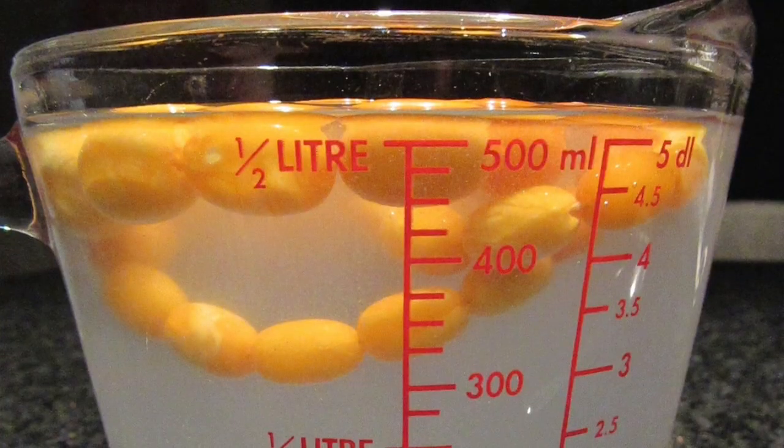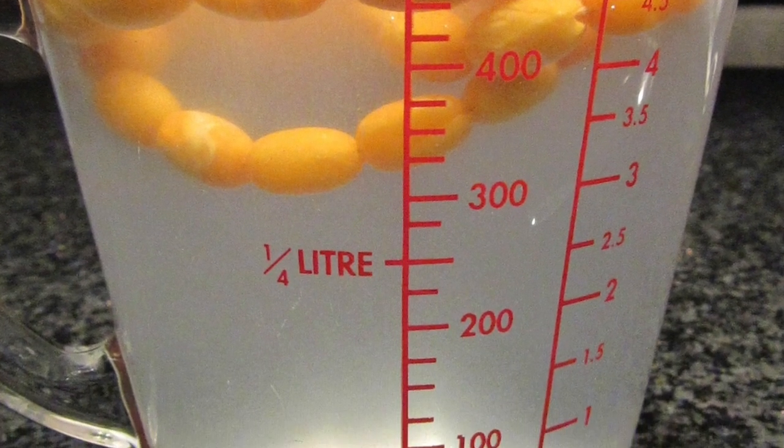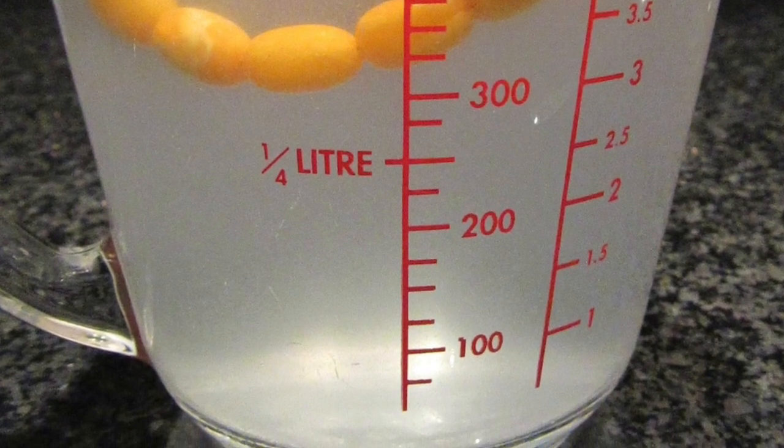What that means is you don't even really need a heavy liquid to test an amber.